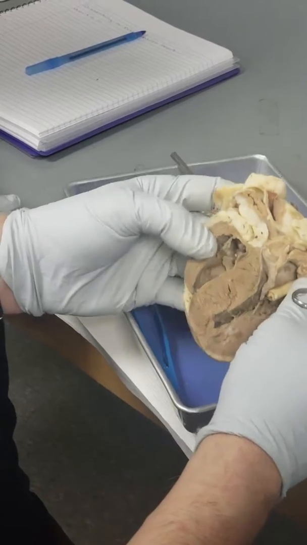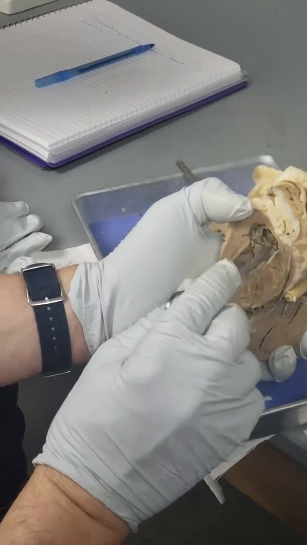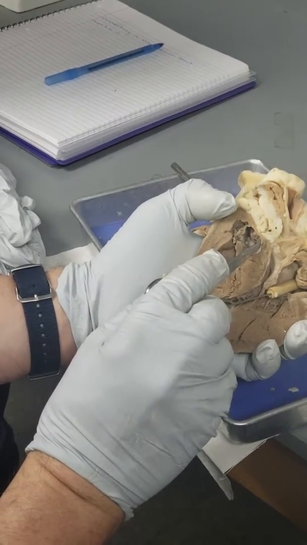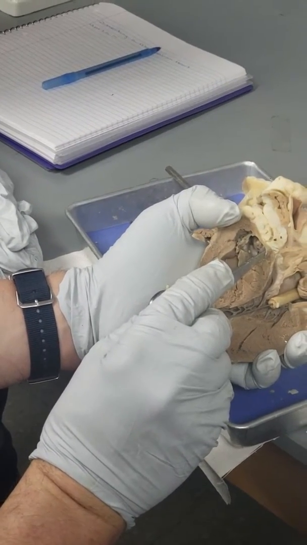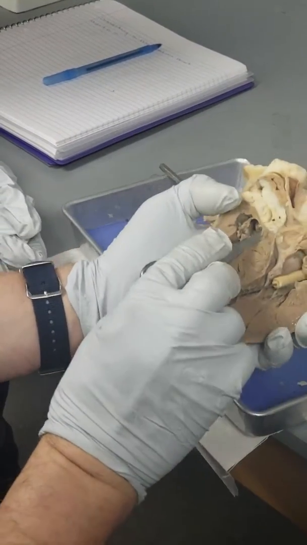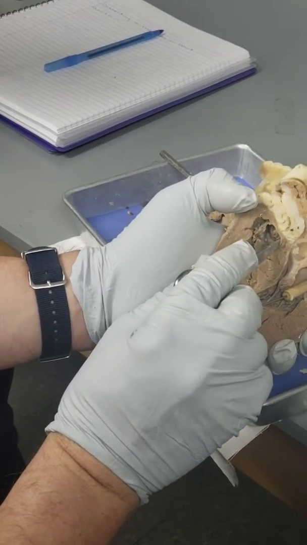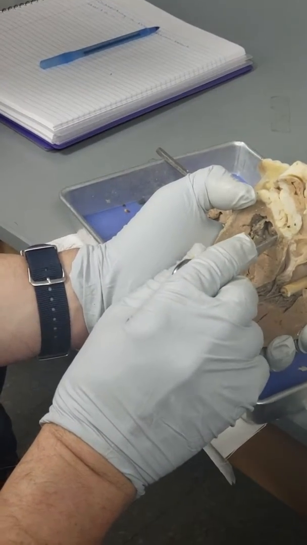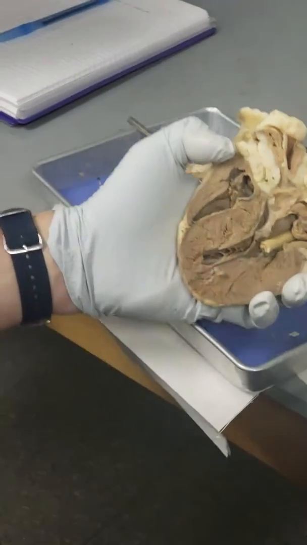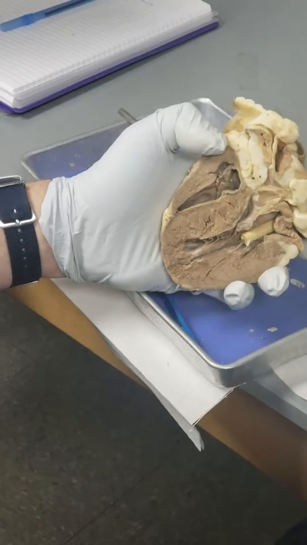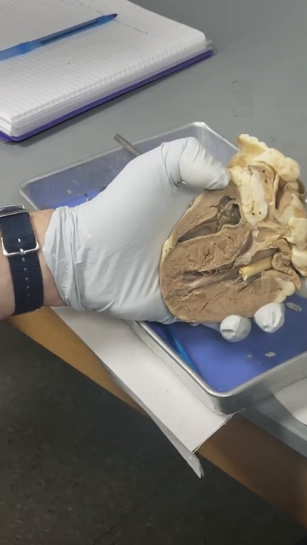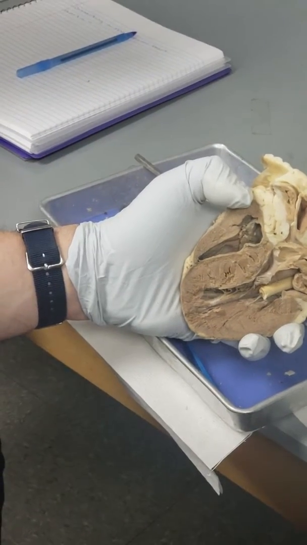All right. Now, what chamber was this over here? The right atrium. What kind of vessels would bring blood to the right atrium? Veins. What kind of blood does the right heart deal with? Deoxygenated. Where is it going to get its deoxygenated blood from? The body. Those two great veins would be the superior and inferior vena cava. What chamber would the vena cavas be associated with? The right atrium. What chamber would the pulmonary vein be associated with? The left atrium.